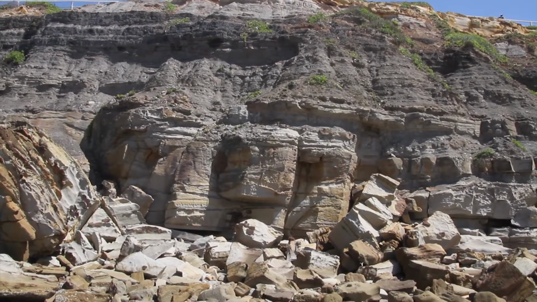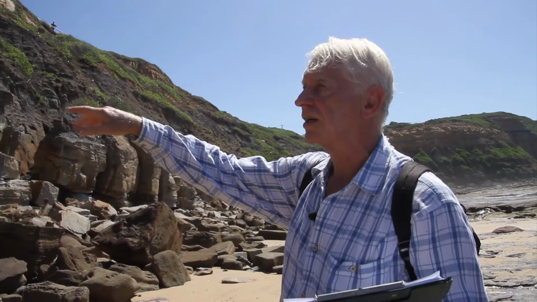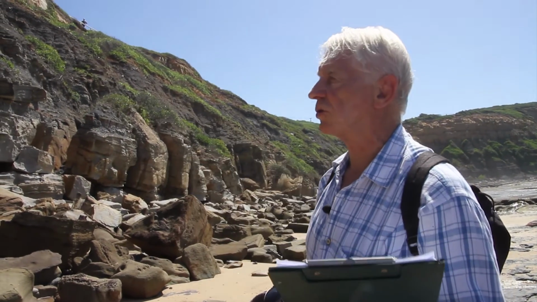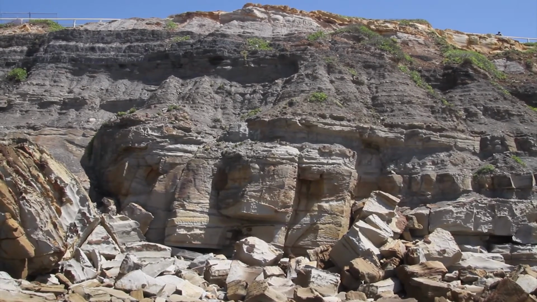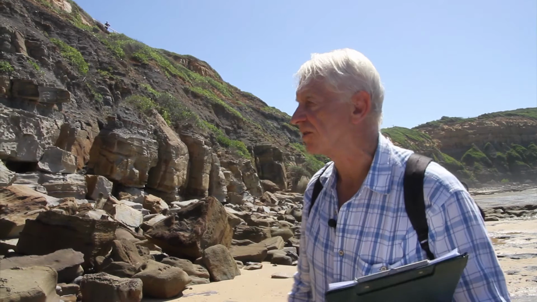Behind me is a cliff in the Bogey Hole Formation, which you can see is another fine-grained sandstone, cross-bedded with the same sort of weathering features as we saw in the Waratah sandstone. Very similar type of rock, very similar conditions of deposition.